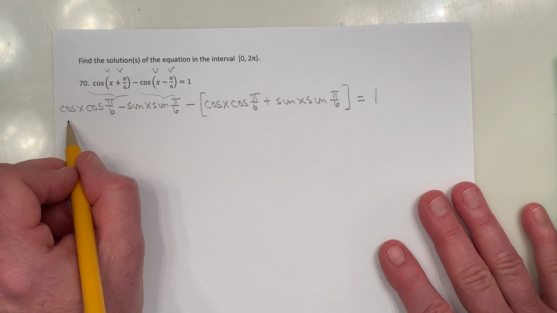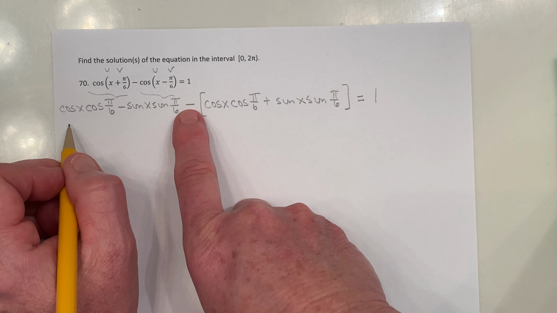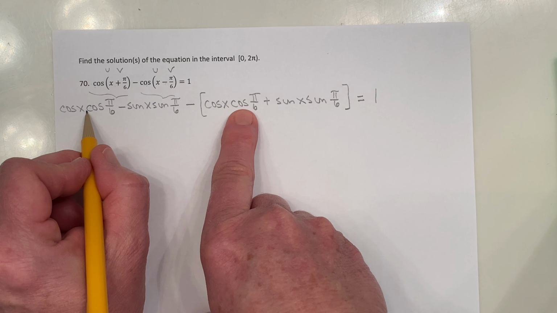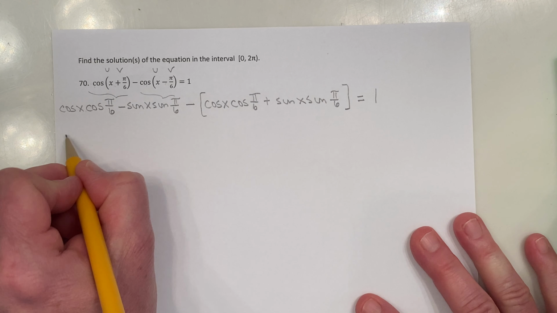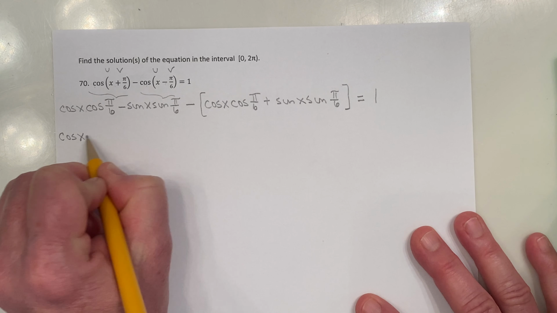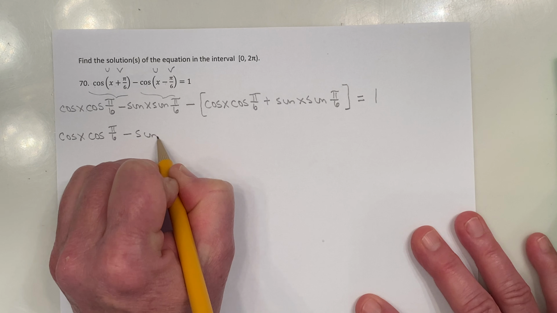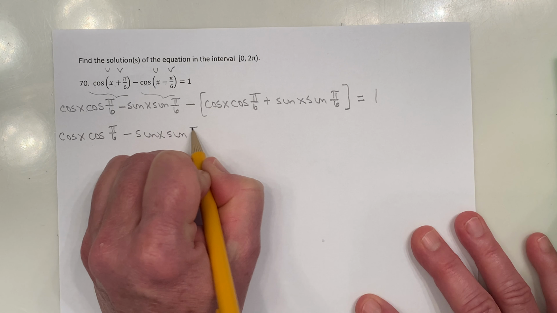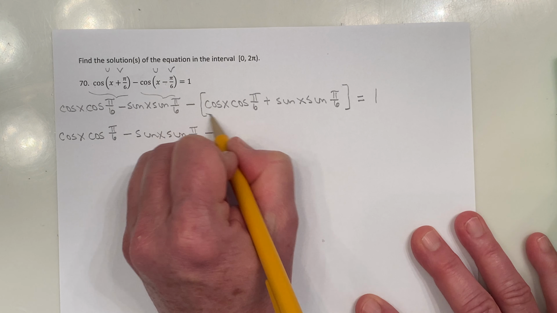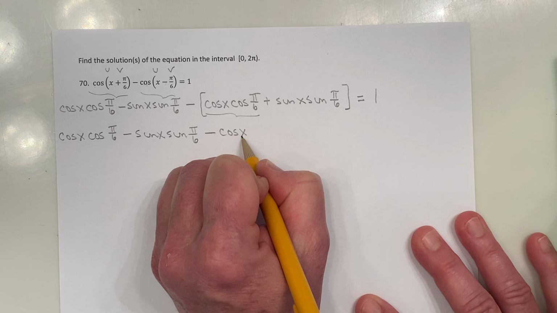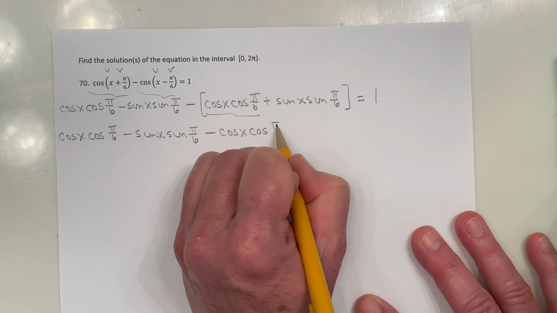You might notice that when you distribute the negative inside to this group, those two will cancel, so I might do that first. Remember, that's all grouped together, so it's just one minus in front of the product cosine x cosine pi over 6.